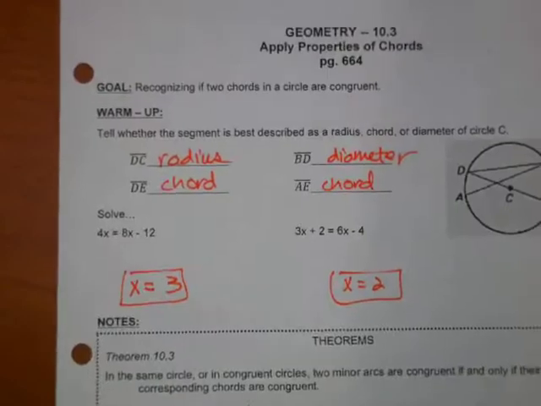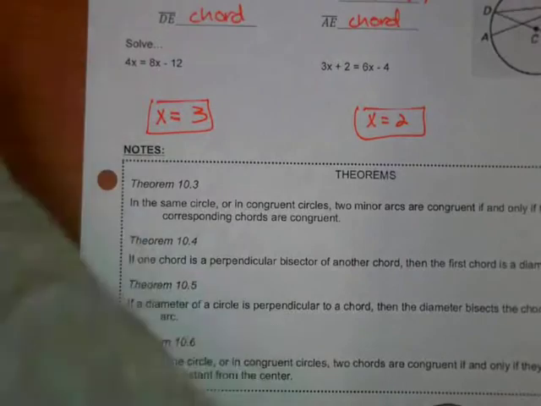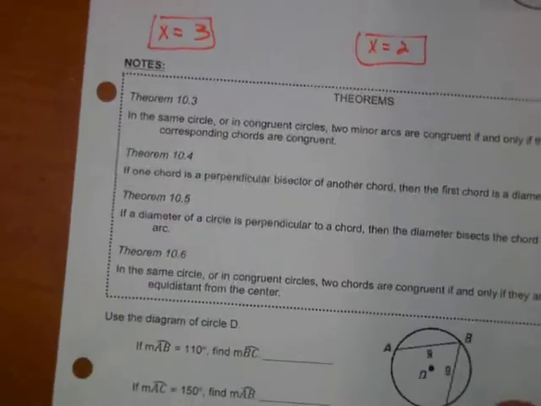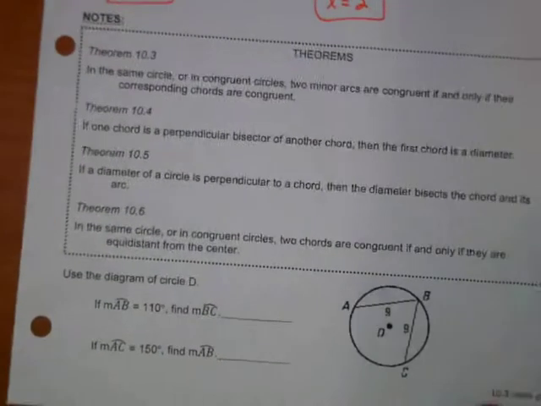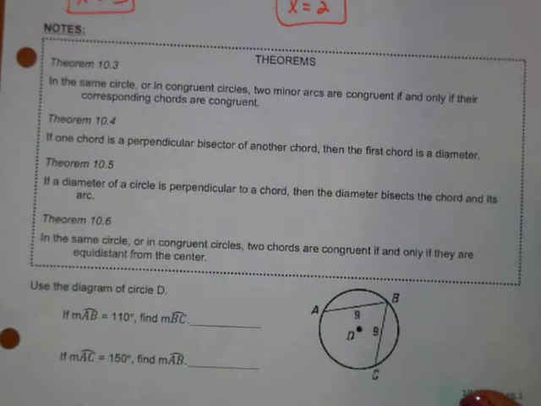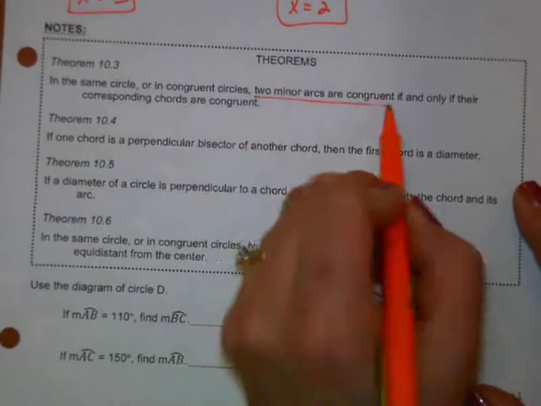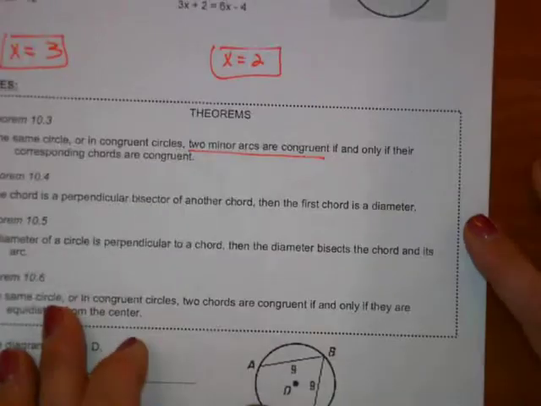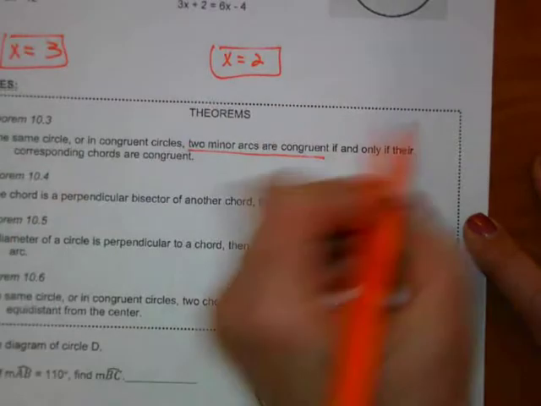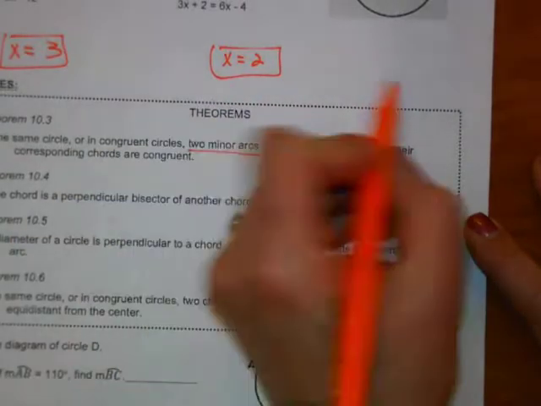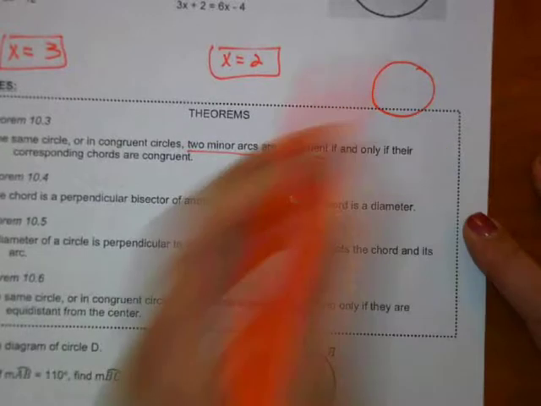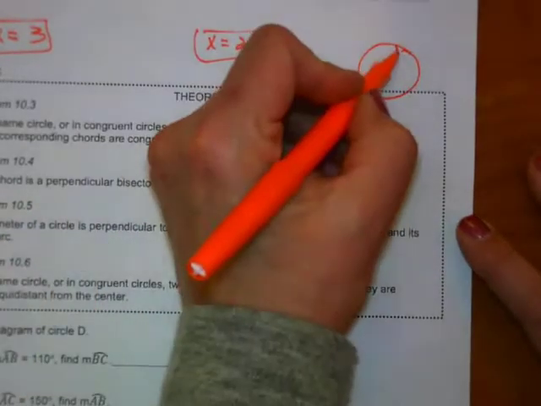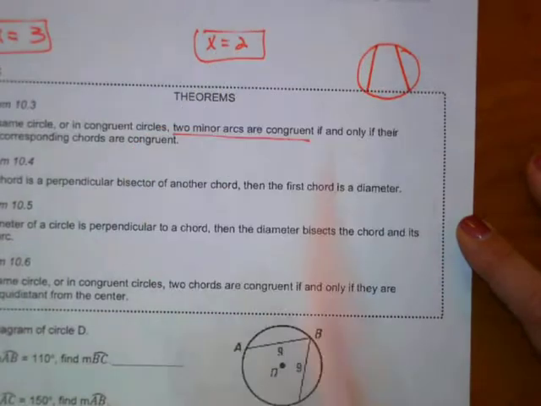So today we're talking about applying properties of chords. We've got some theorems. In the same circle or in congruent circles, two minor arcs are congruent if and only if their corresponding chords are congruent. Let's draw a picture. I'll draw a little circle and two chords that appear to be congruent.